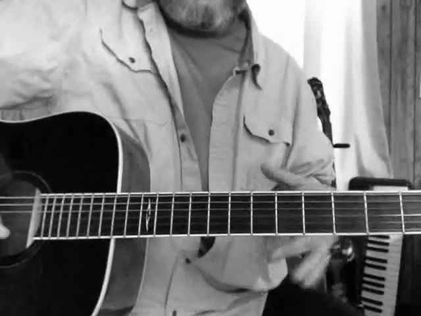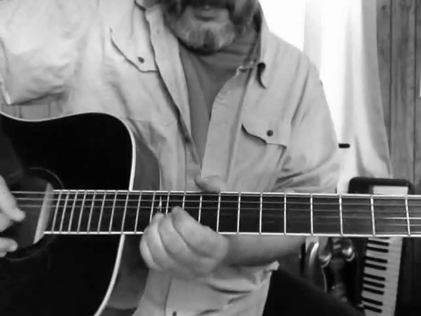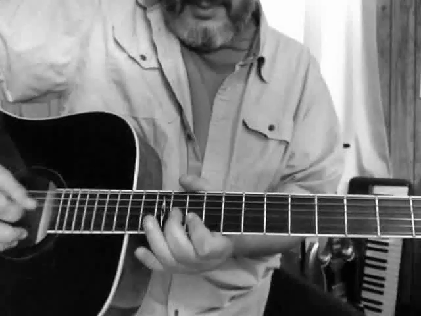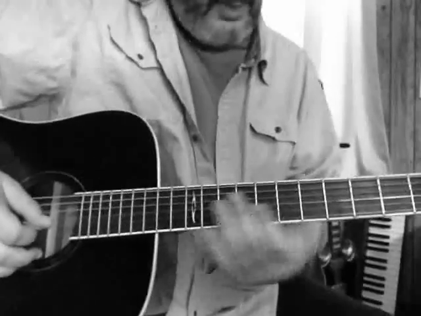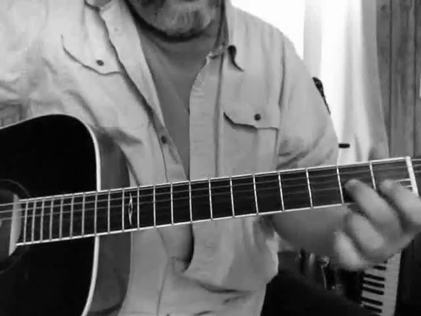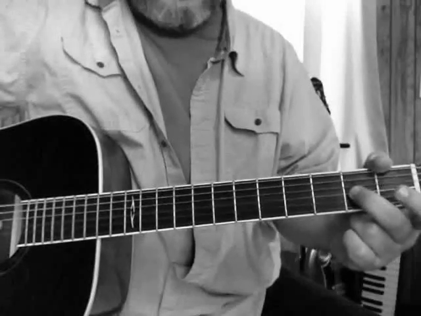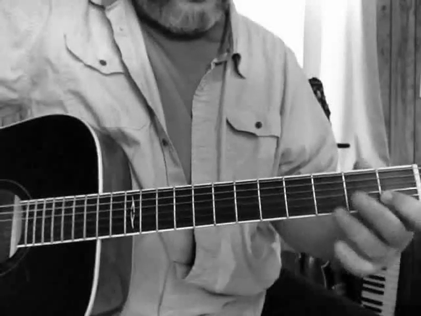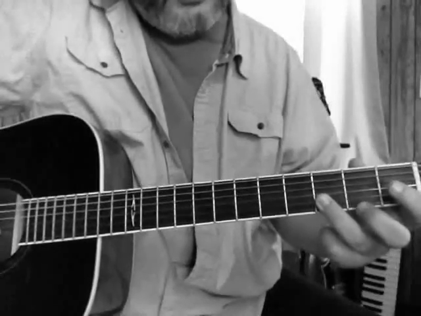You don't want to stay on them, so you can do something like that. So to review, here's what we've got: 3rd finger or middle finger, 3rd string, 2nd fret; 1st finger, 2nd string, 1st fret; 3rd finger, 2nd string, 3rd fret.